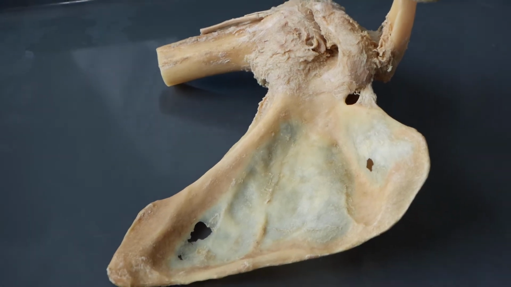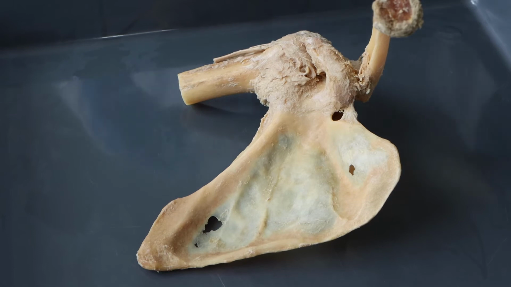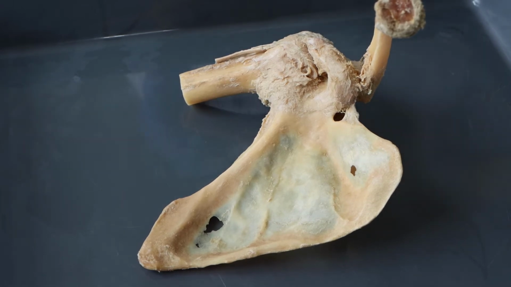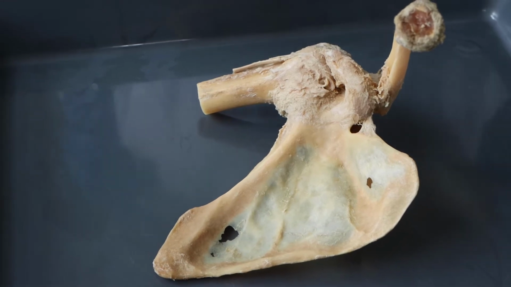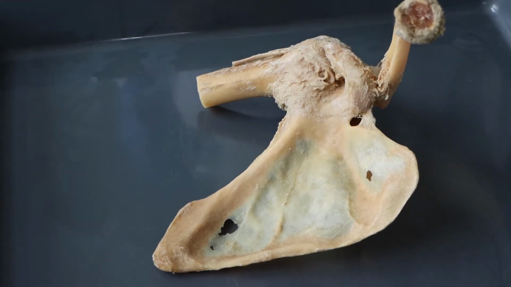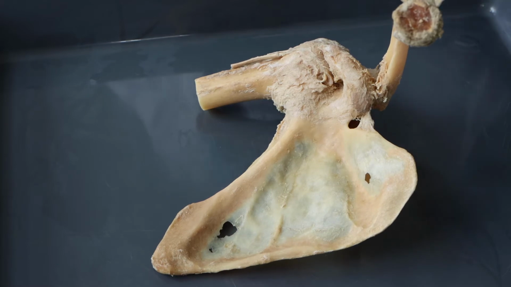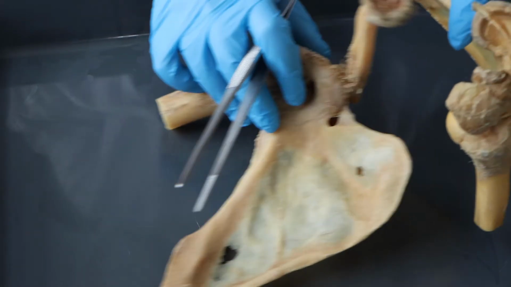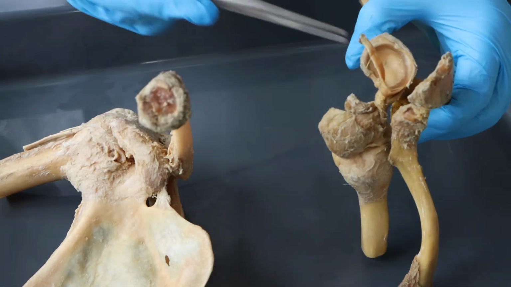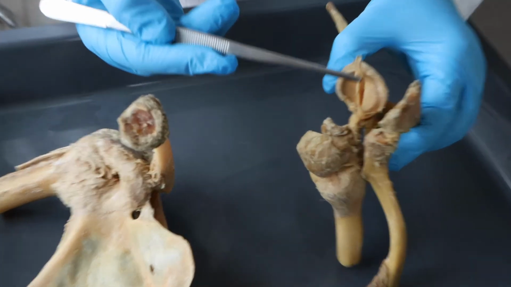These muscles we are dividing into two groups, the anterior group and posterior group. And all these muscles go behind the articular capsule. The border between these muscles is this tendon.